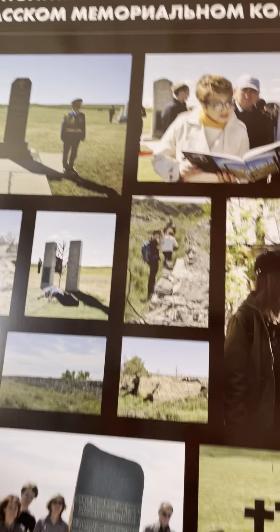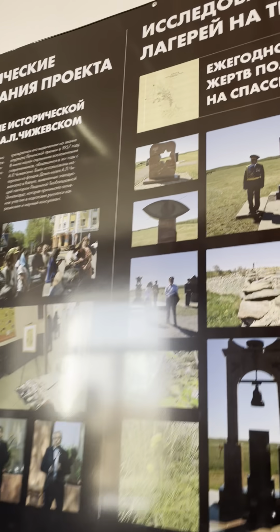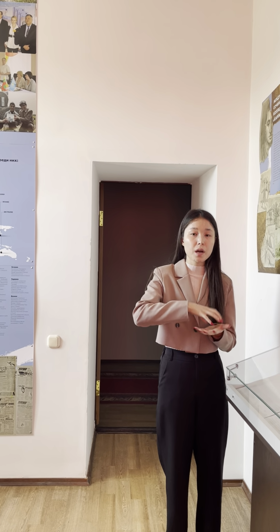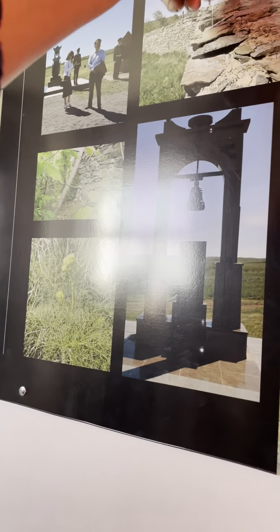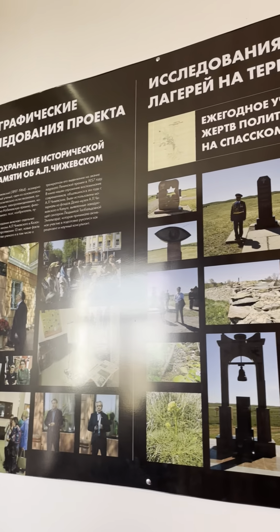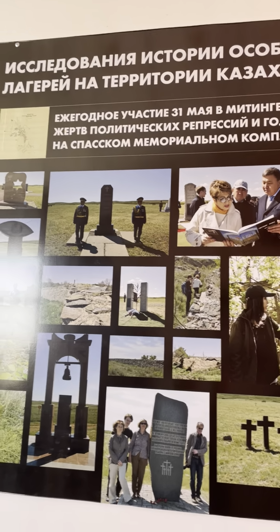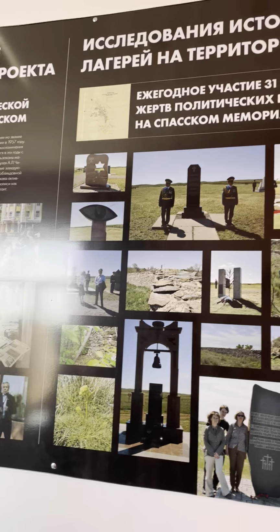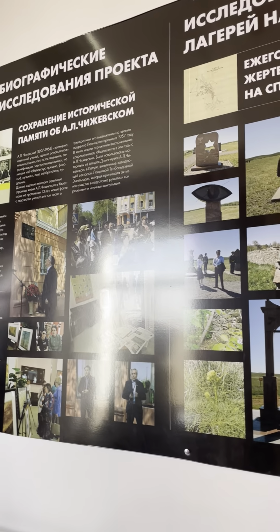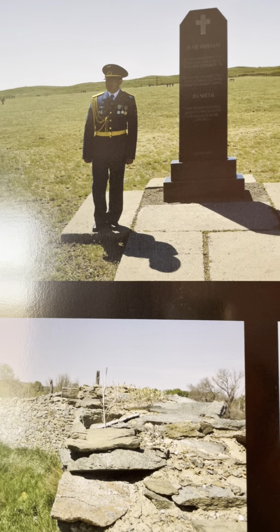Where is it? It's a monument dedicated to the prisoners in Spassk, departments of Karlag in the Balkhash region. Around here? Yes, around. So can we go to this place, to this monument? No, because this monument is located in Balkhash, so far from here. But in the Karaganda region, how far from here? About 3 or 4 hours from here.